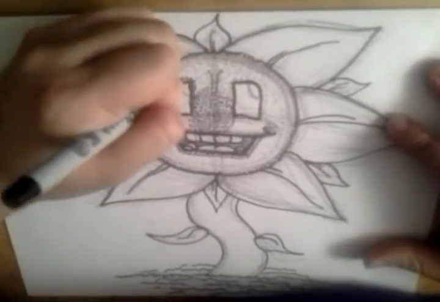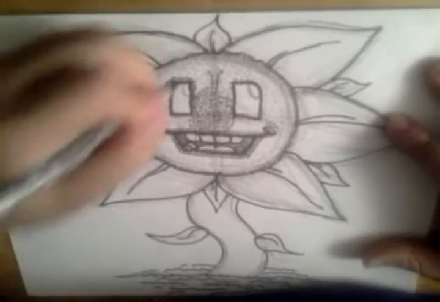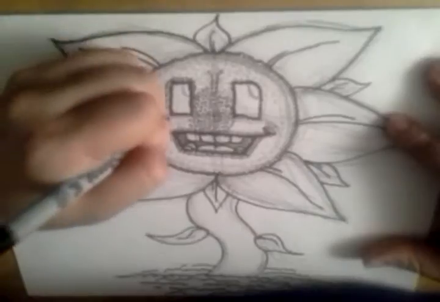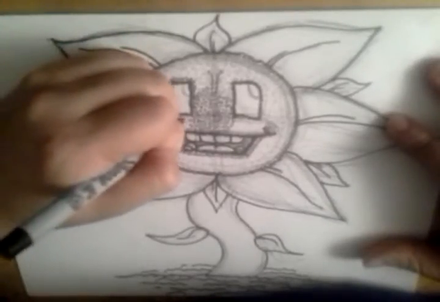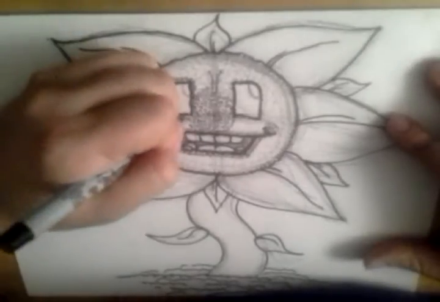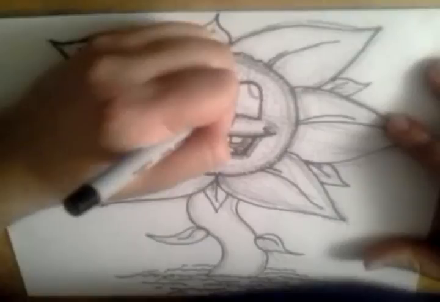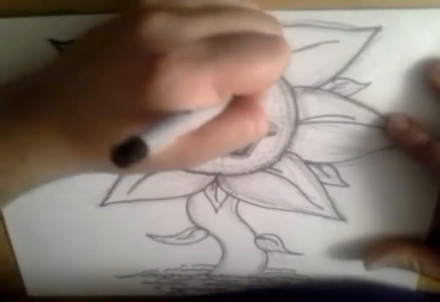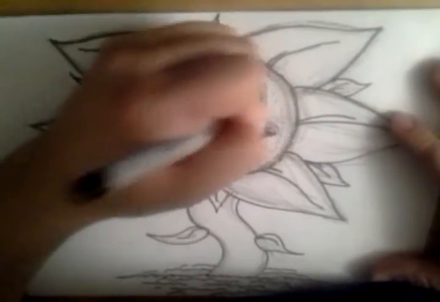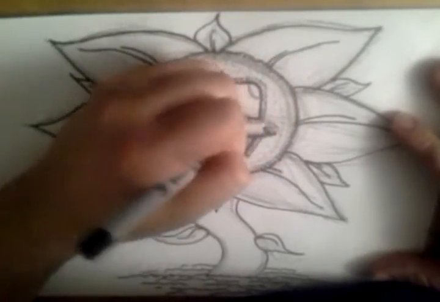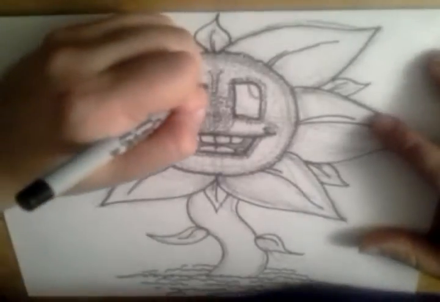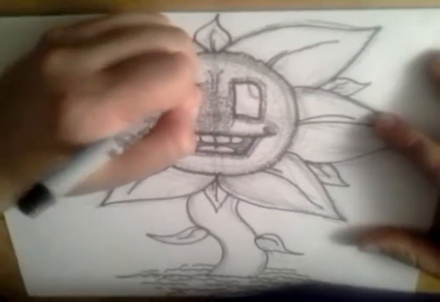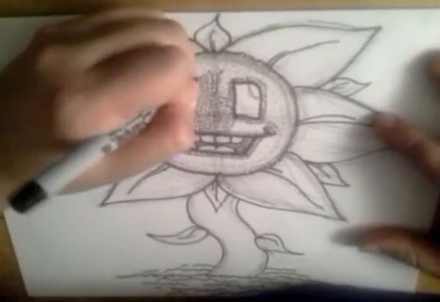I'm gonna add spikes to the outer wall of the eyes here. And now we're going to continue what we were doing.